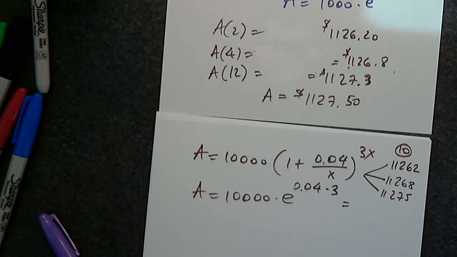Okay, insert a 0. 11,274.96. 11,274.97. Okay, good. So we did this problem twice, so we don't have to do it again.